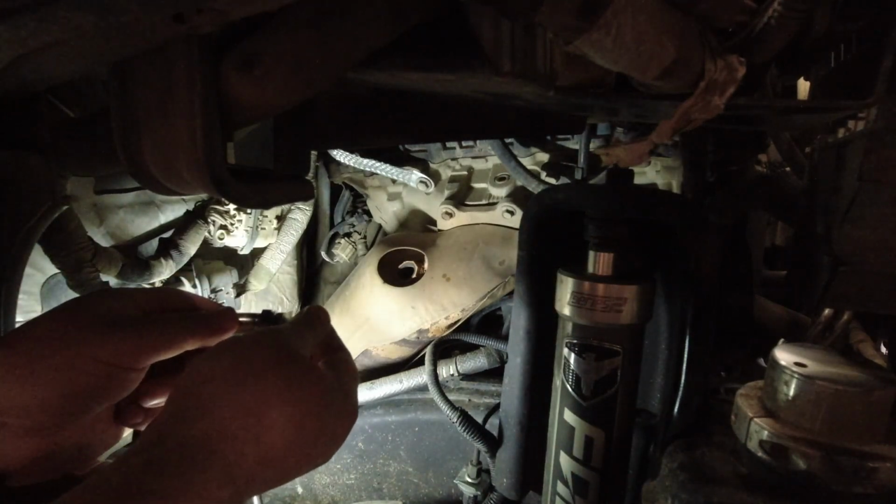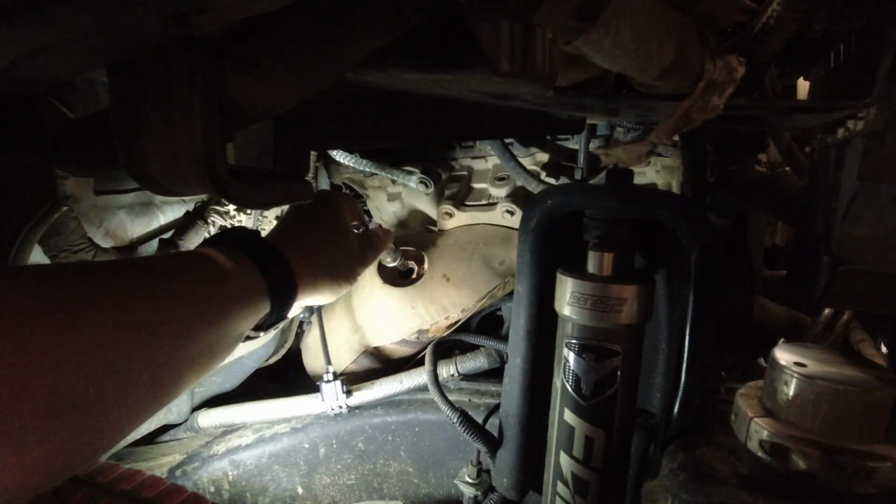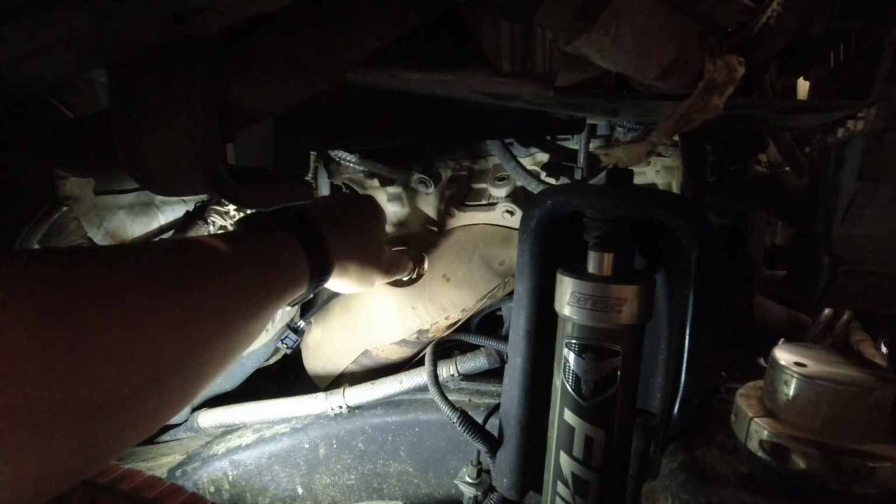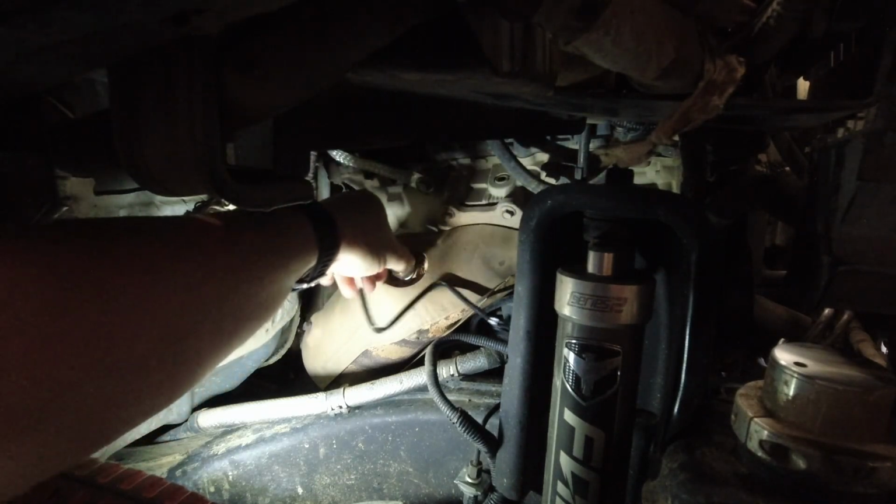So your issue may be different than mine, but mine, the test determined that the O2 sensor was at fault. So I'm just replacing the O2 sensor right here.